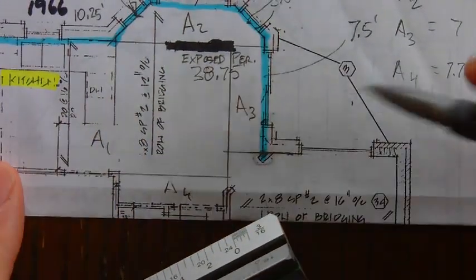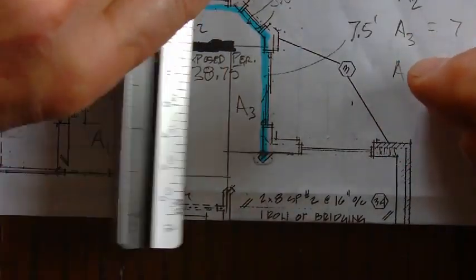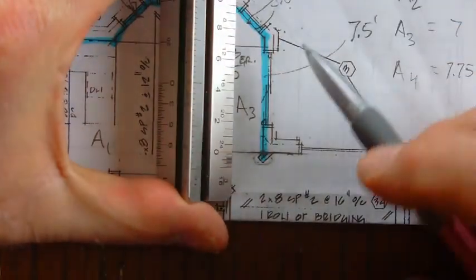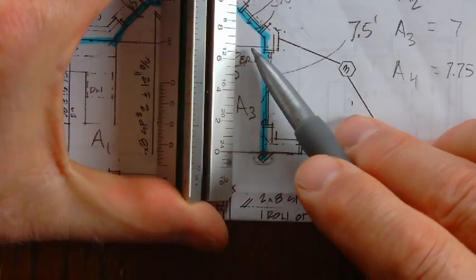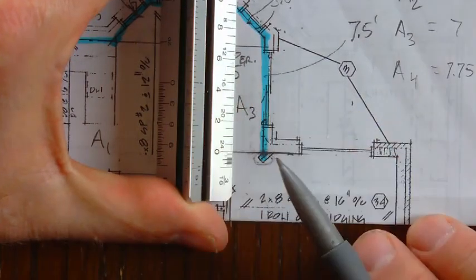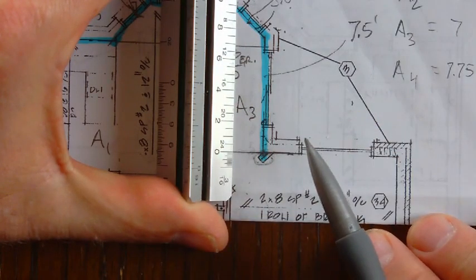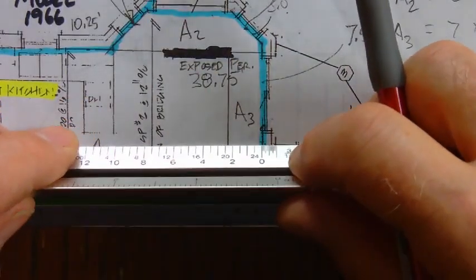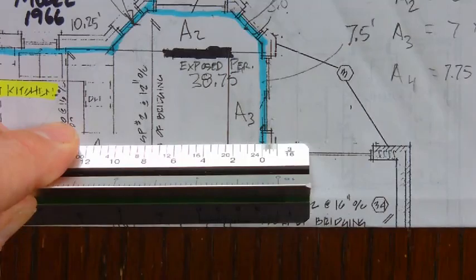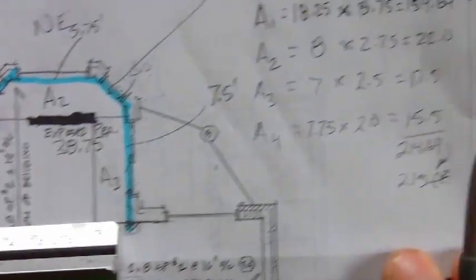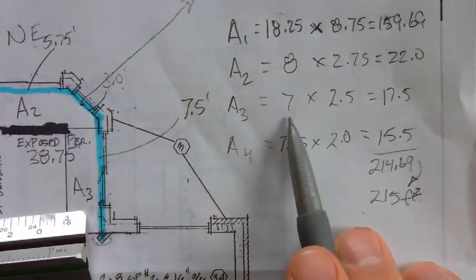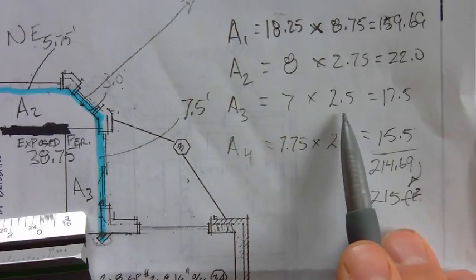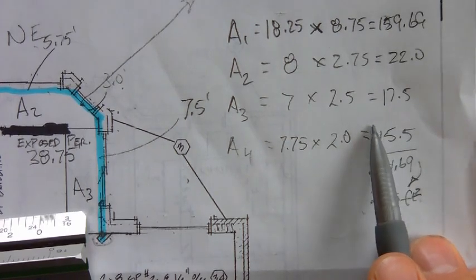Next we want to measure A3, and so we can see here that we are just shy of 7 feet, so therefore that'll be 7 feet long, and the width is just shy of 2.5 feet, so we'll call that 7 by 2.5, which is 17.5 square feet.